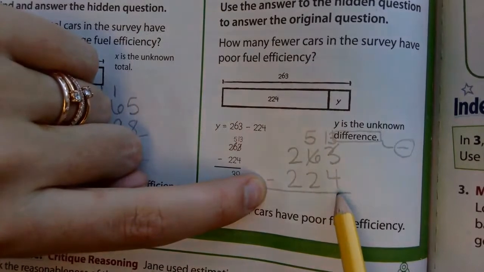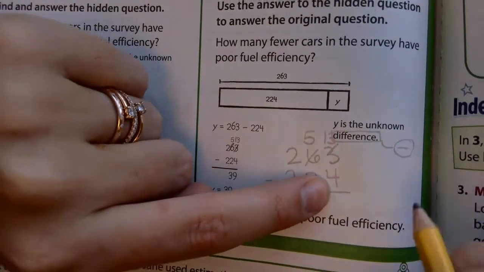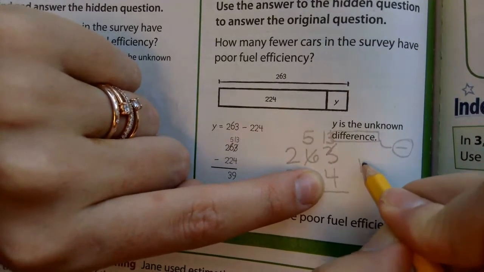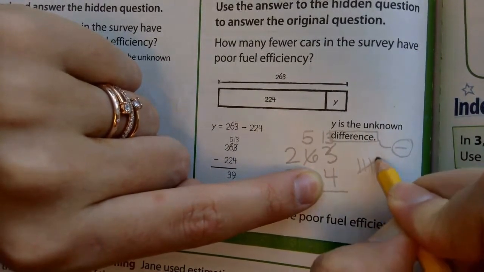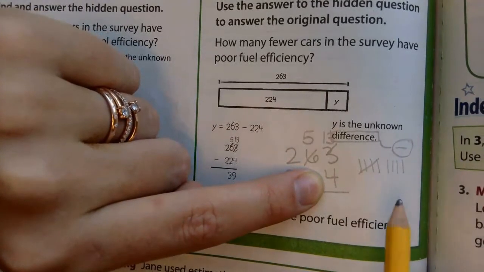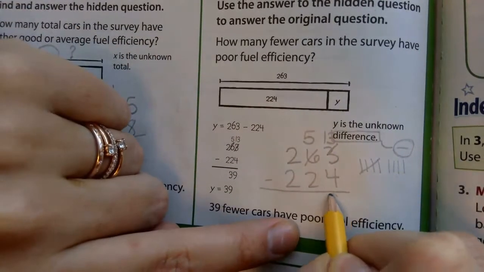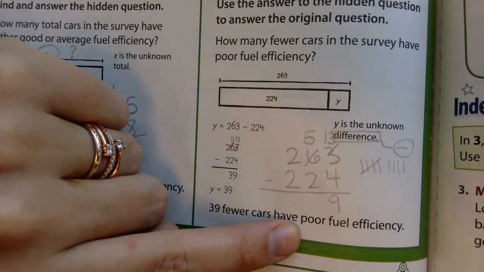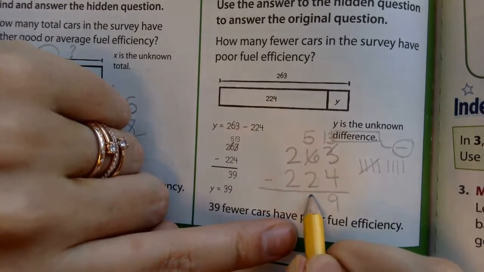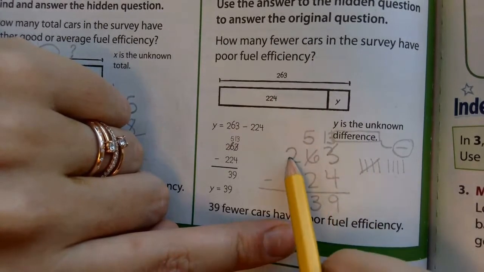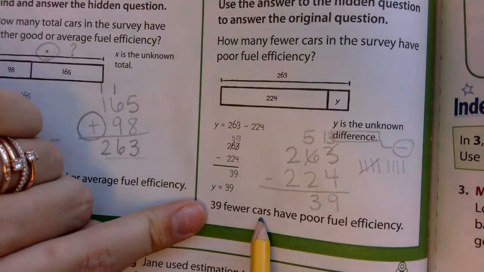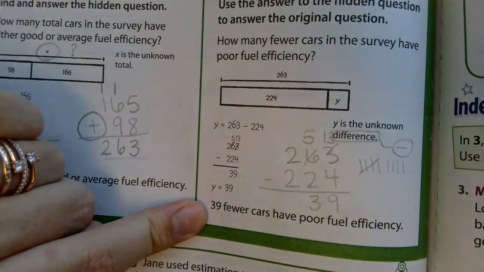So you can also do this by drawing lines. So let me show you how that works. I'm going to start at 4 and draw tally marks until I get to 13. 4, 5, 6, 7, 8, 9, 10, 11, 12, 13. I had to count up 9. So my difference is 9. If I have 5 and take away 2, that is 3. 2, take away 2, that is nothing. 39 fewer cars have poor fuel efficiency.